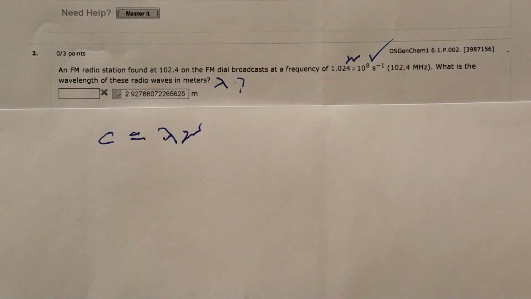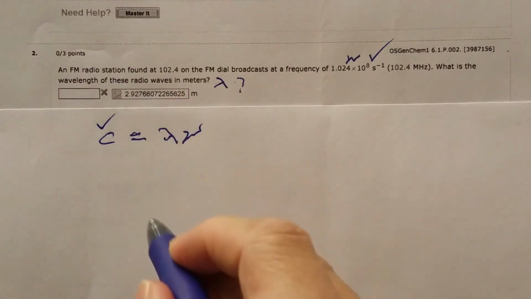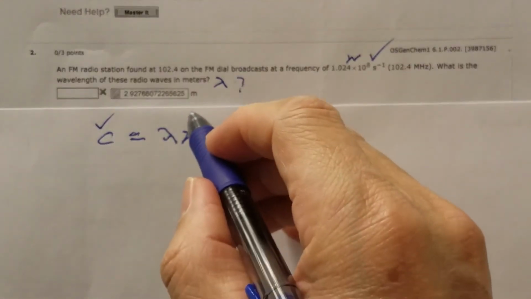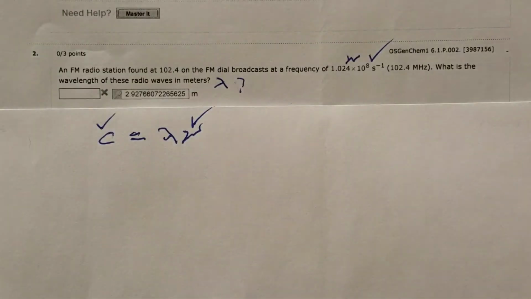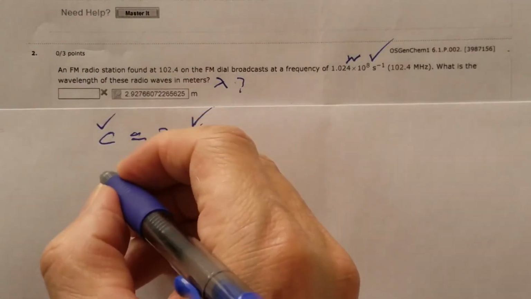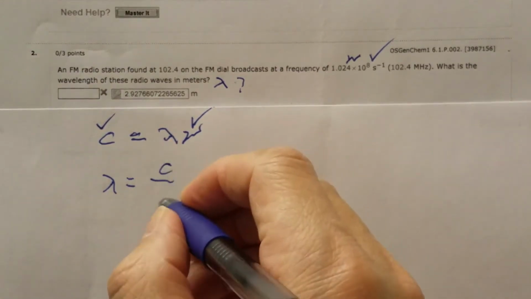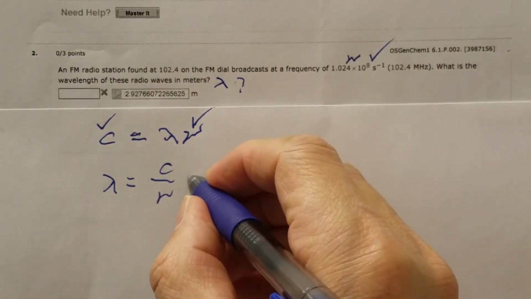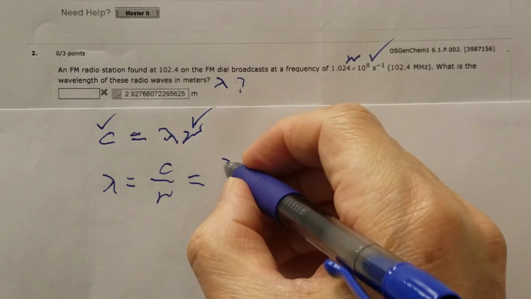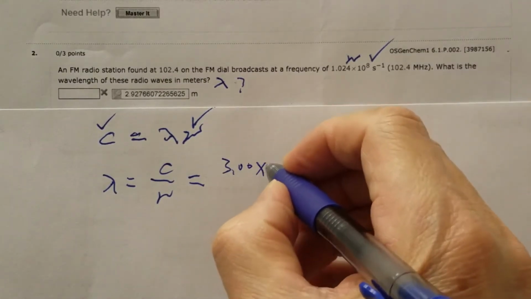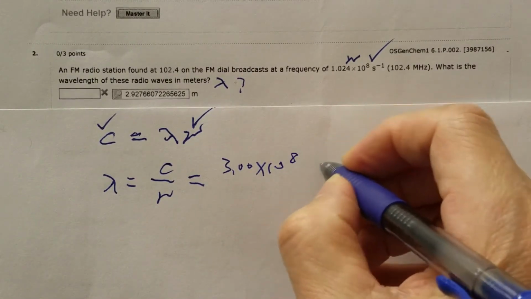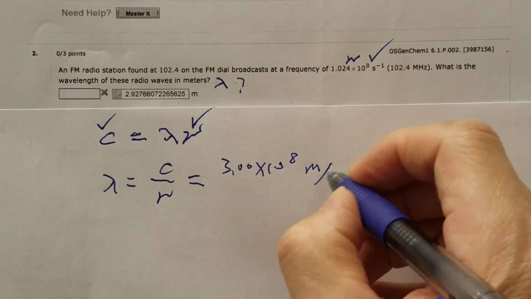We know c, which is a constant and should be given. We know nu, which is frequency. Then we can just derive this equation: lambda equals c over nu. And c is 3 times 10 to the 8th meters per second.